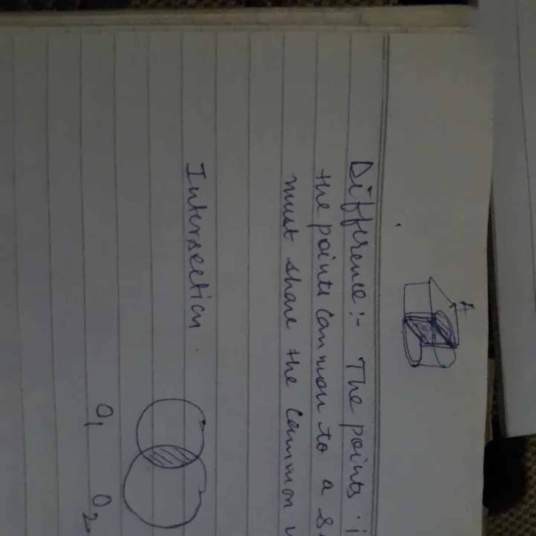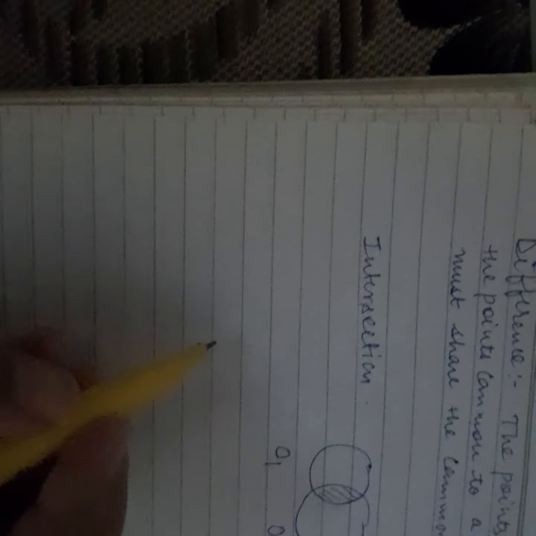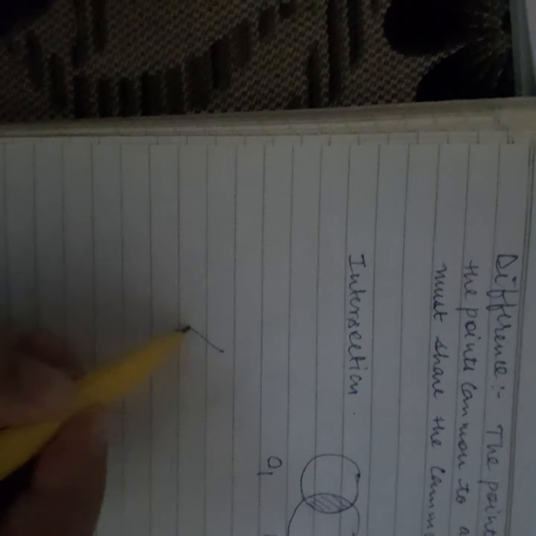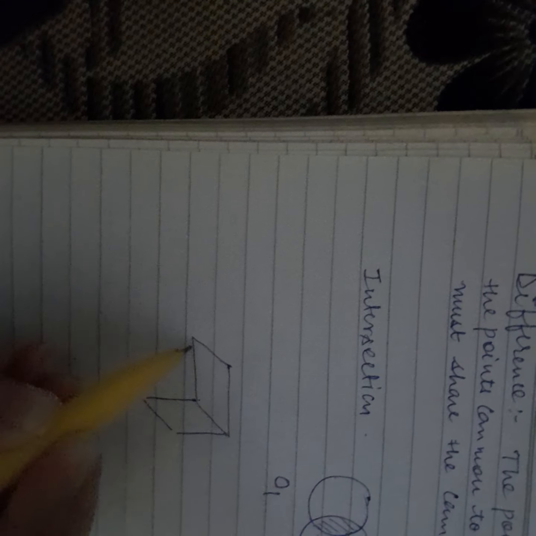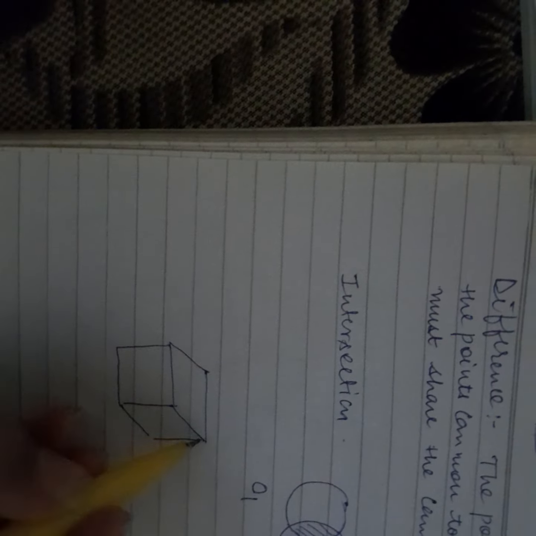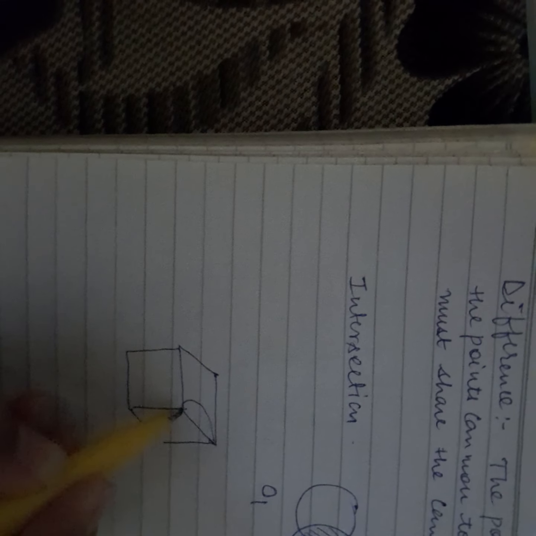I would explain with the previous example itself. If I have this cube object, and I want this common area.